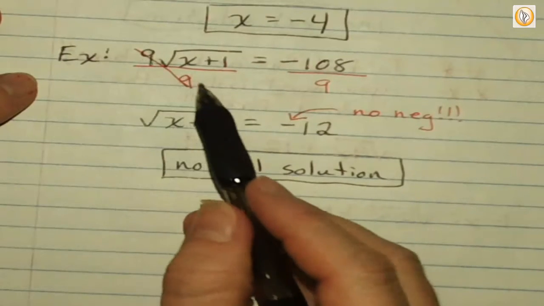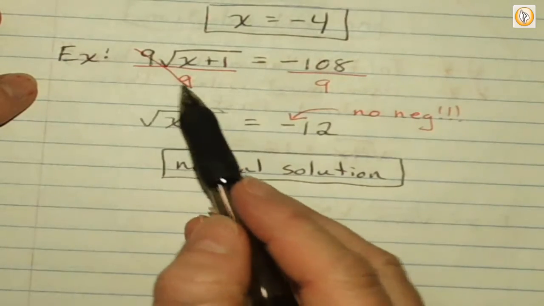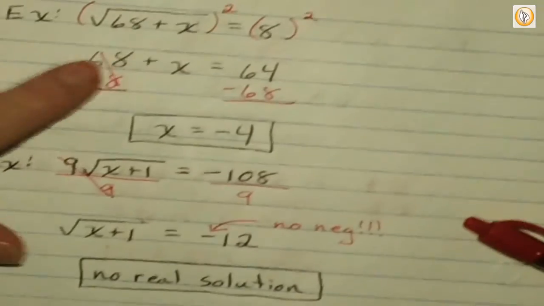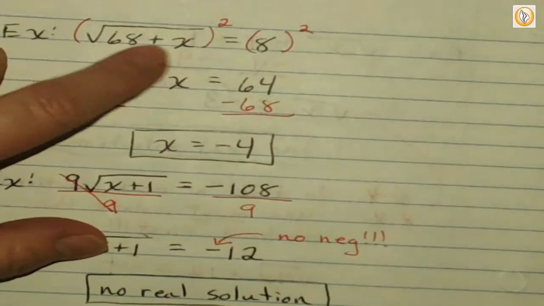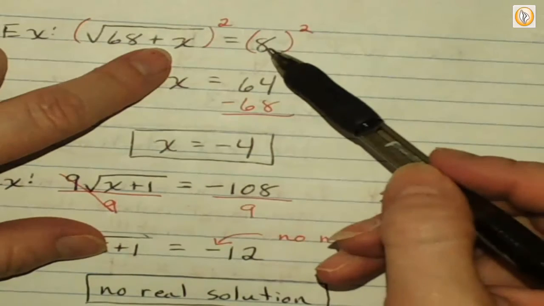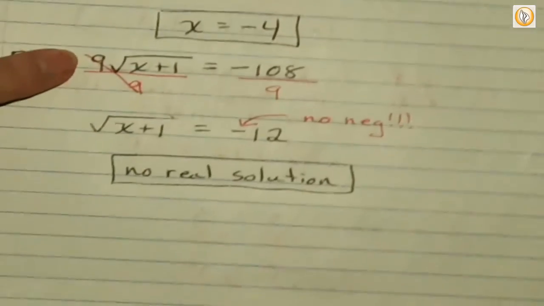Because, remember what I said, you first have to isolate the radical. And this is not isolated yet. We had to get rid of the 9. This one up here is already isolated. If this was a negative, it'd be no real solution. This one had the 9.